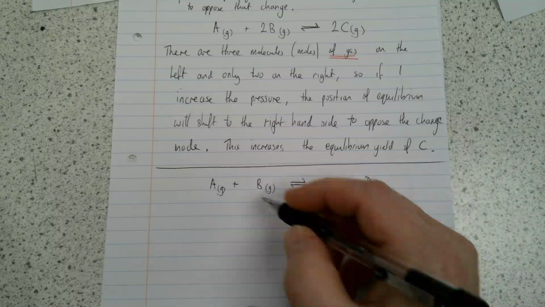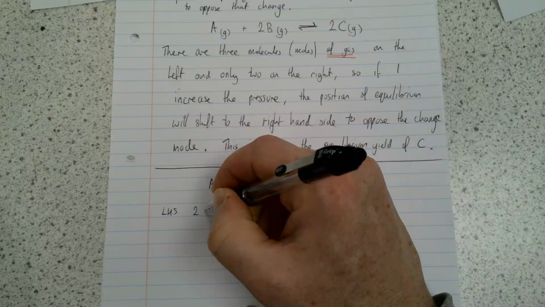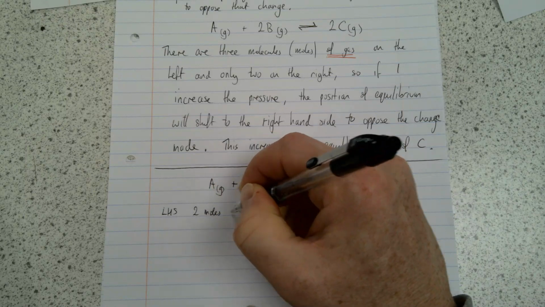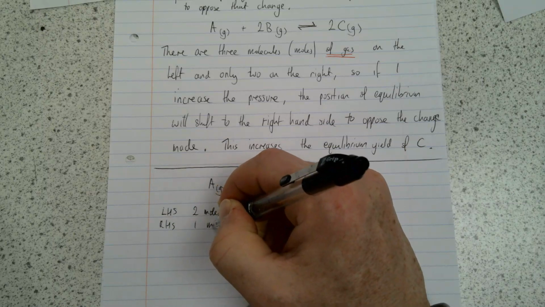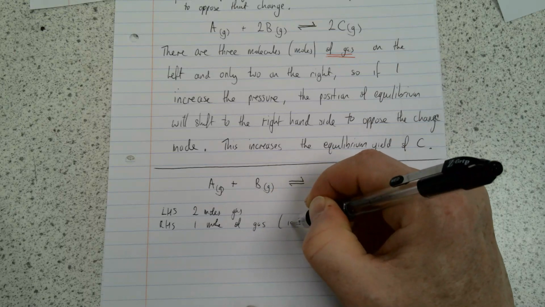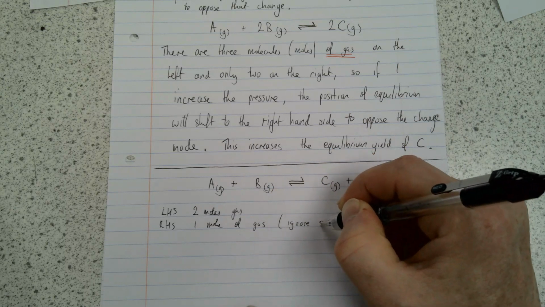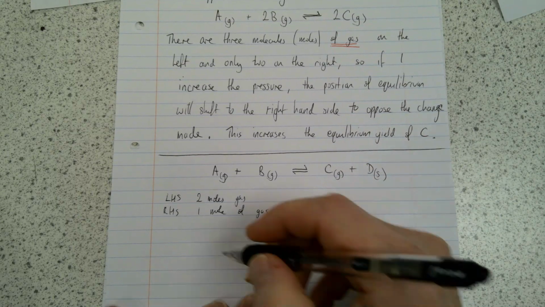So on the left, there's 2 moles of gas. Right-hand side, 1 mole of gas, because we're ignoring the solid and liquid because they don't take up any space.